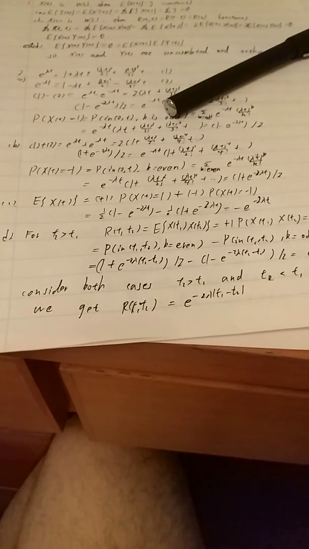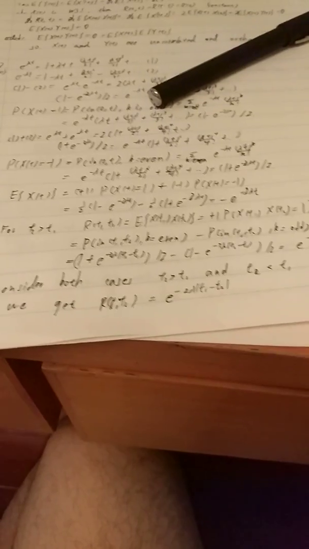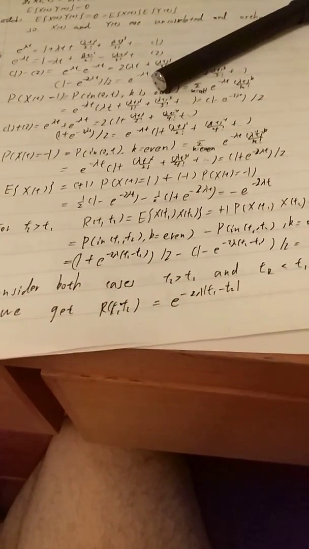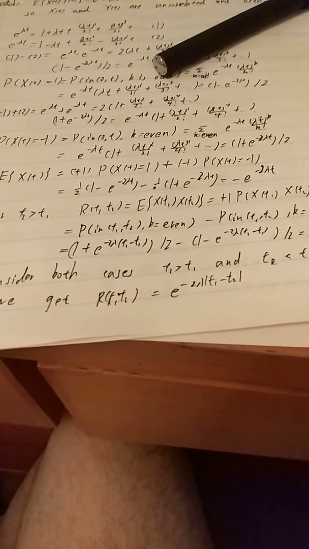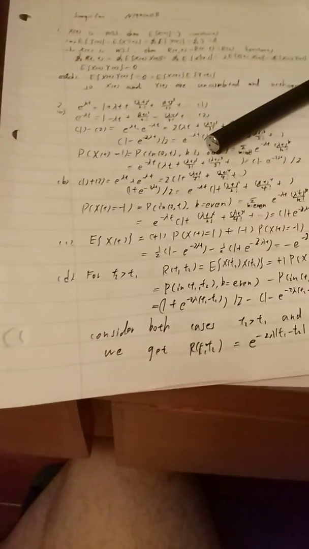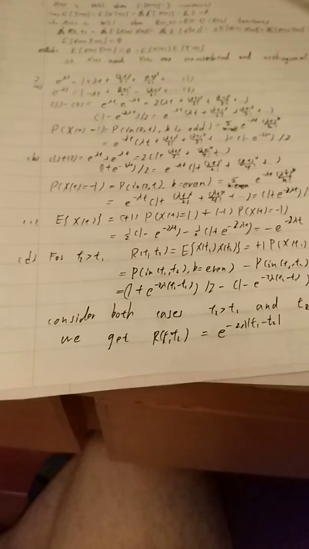Consider both cases, T2 bigger than T1 and T2 smaller than T1. We got R(T1, T2) equals e^(minus 2 lambda) times the absolute value of T1 minus T2. That's the final result. That's all.